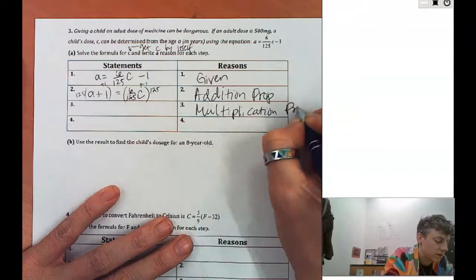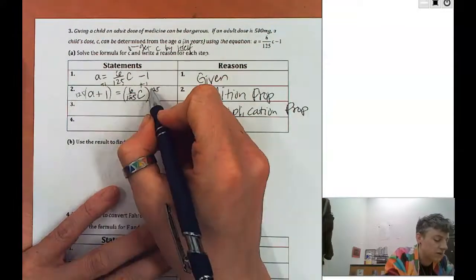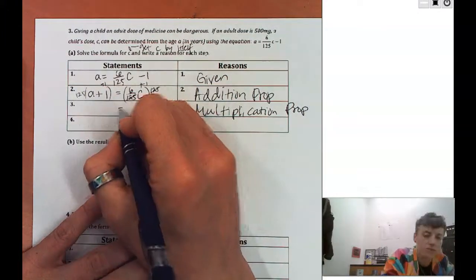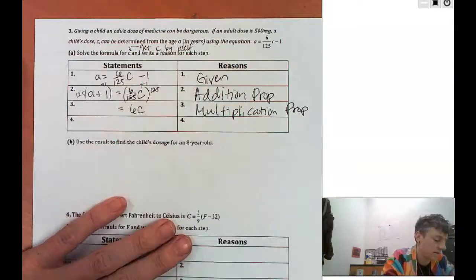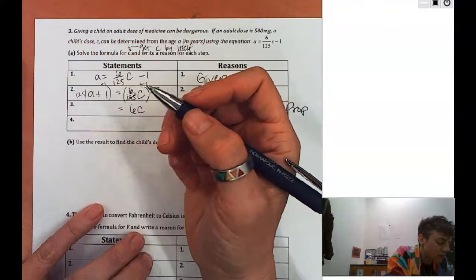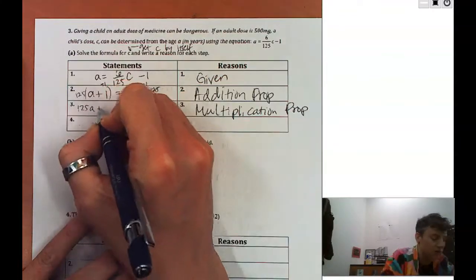When we multiply by the denominator, we get something on the top, something on the bottom, that cancels out. So now we just have 6C on that side. Multiply by this denominator, we get 125A plus 125.